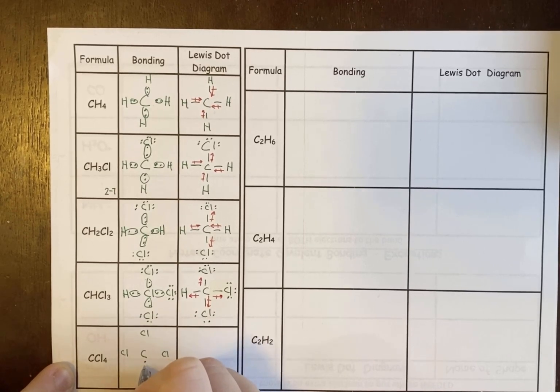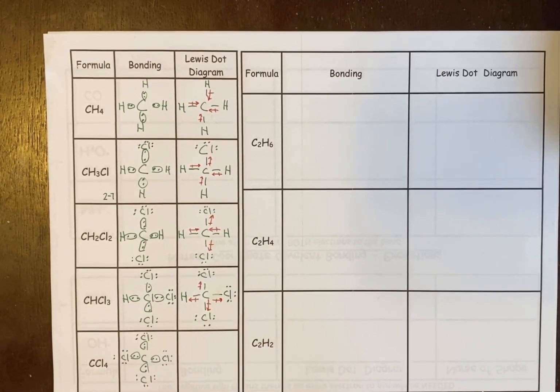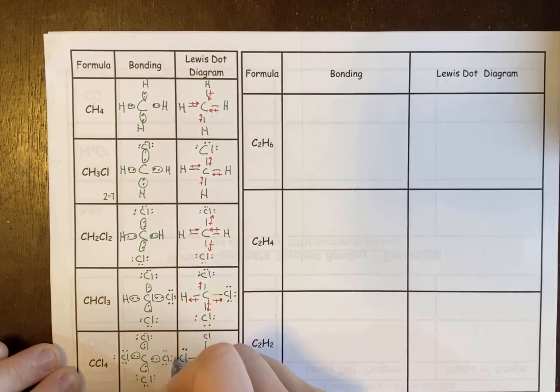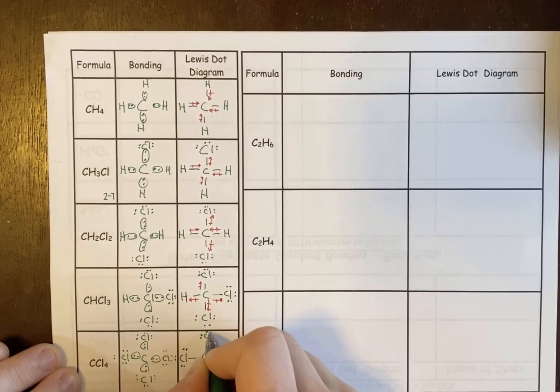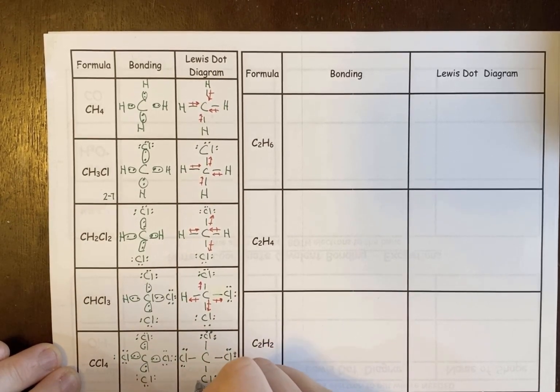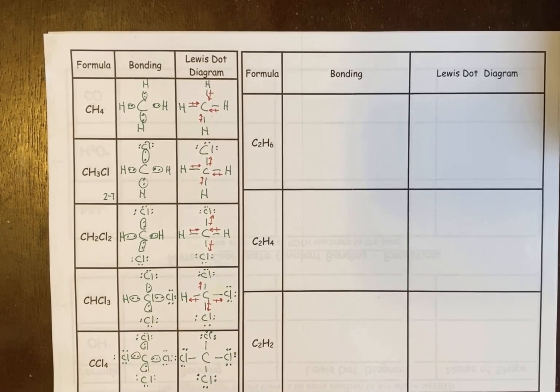So it's going to look just like CH4, except chlorines instead of H's. And then when we clean it up and draw the actual Lewis dot, okay, and then the last thing I need to mention, the arrows are all going to go out on this.